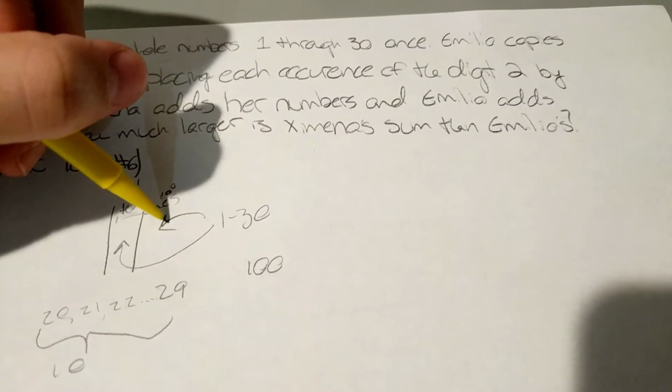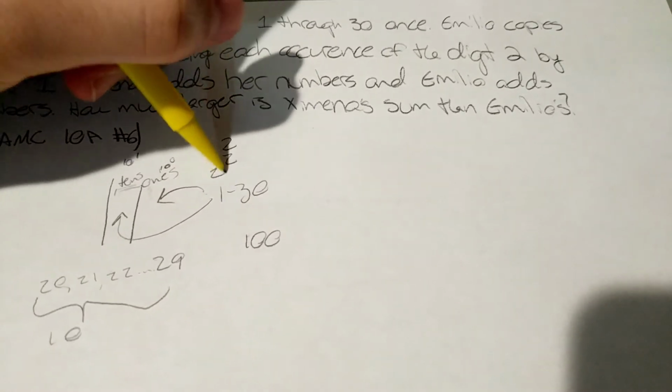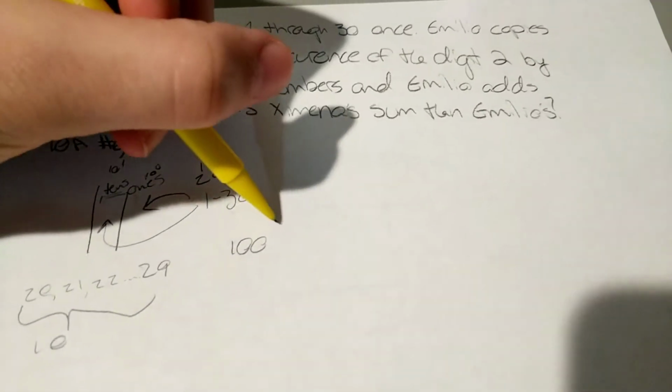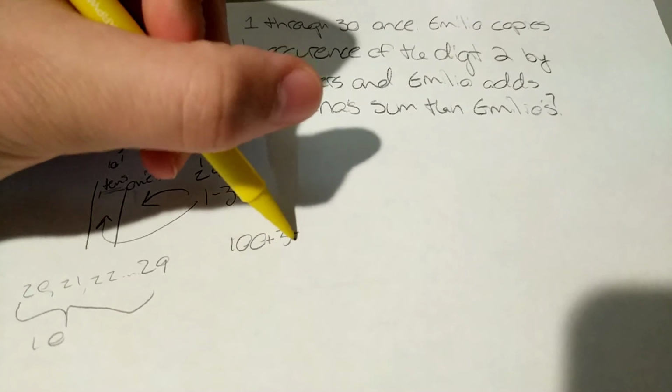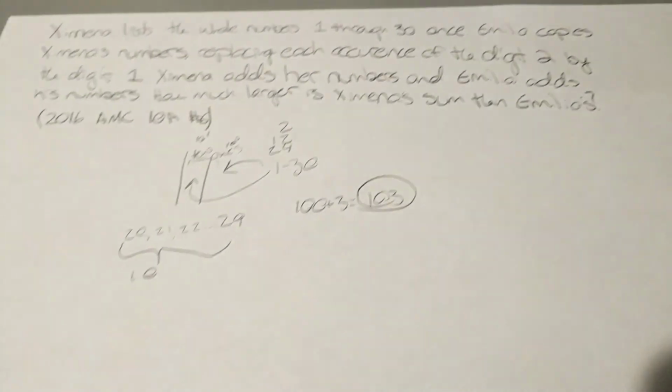And with regards to the ones digit, we have the numbers 2, 12, and 22. So that's 3. So it would be 100 plus 3 to get our grand total of 103. So the difference between Jimena's and Emilio's numbers is 103.